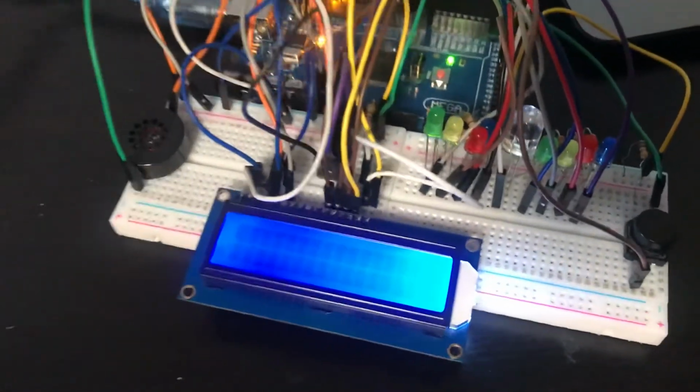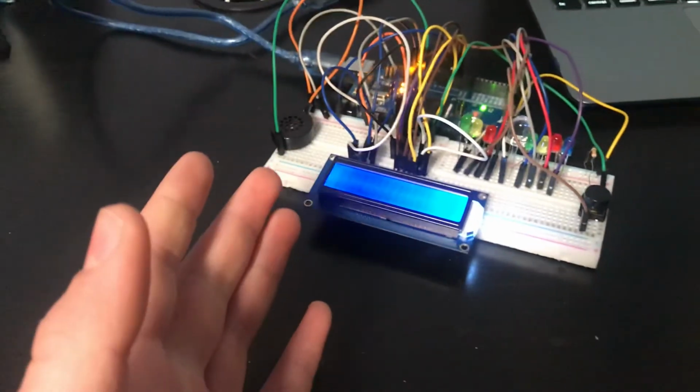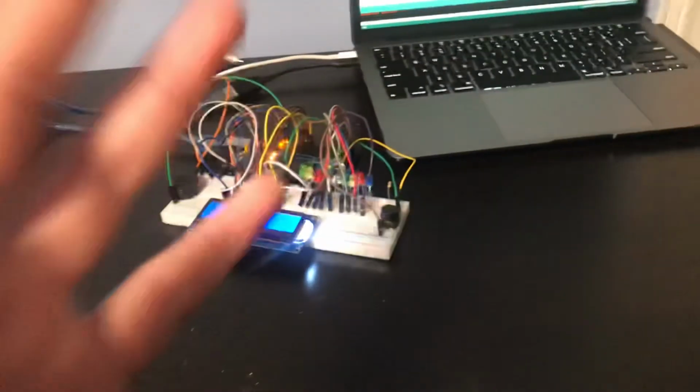And just like that, it's as if nothing ever happened, and the LCD screen is off, and the speaker is done. Okay, so that was Megalovania on Arduino. I really hope you enjoyed that song.